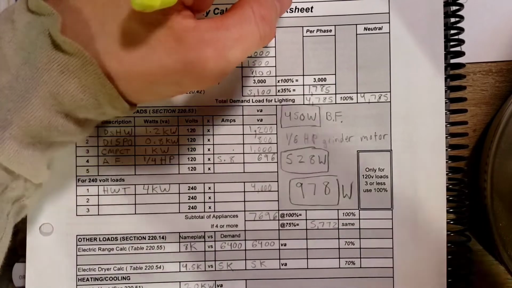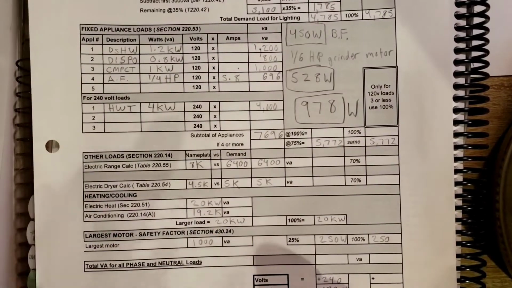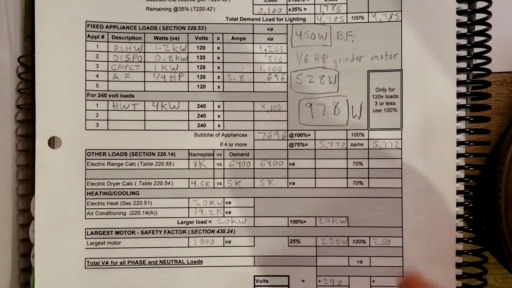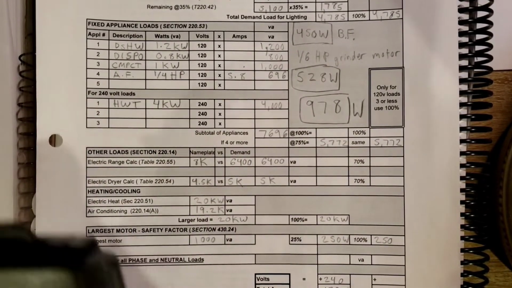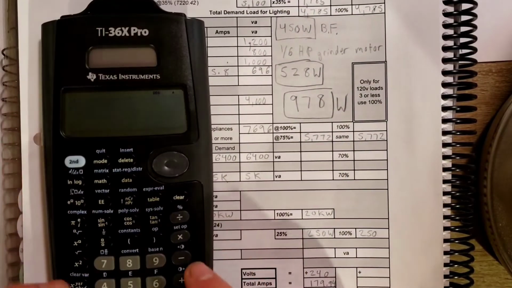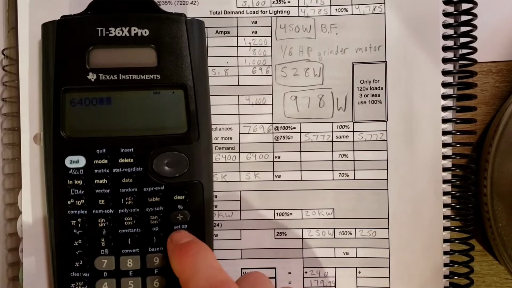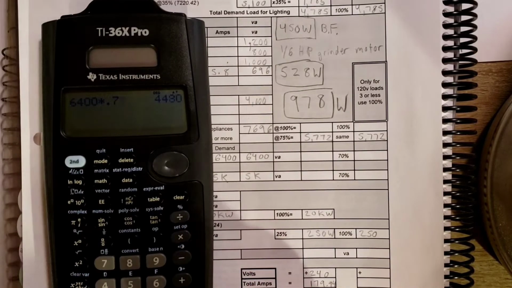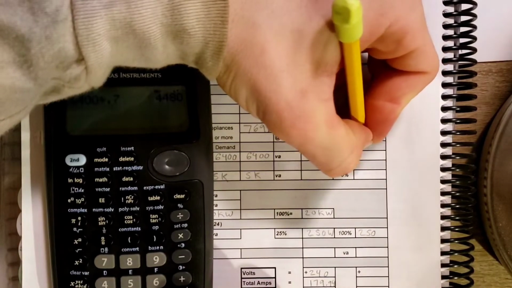So we're going to get the same thing over here. Our range and our dryer do say 70%. So we're just going to take those numbers, multiply them by 70. So we got 6,400 times 0.7. We got 4,480.